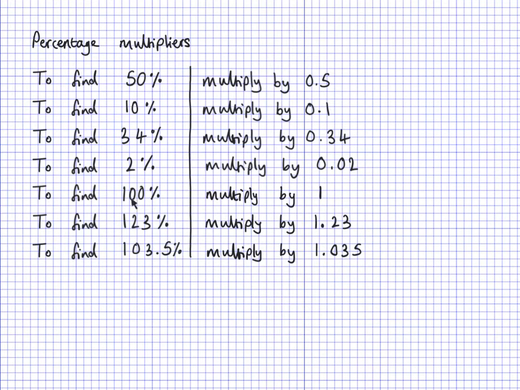Okay, so to find 100% of 30, for example, 100% of 30 is 30. So if I did 30 times 1, that will give me 30. To find 123% of any number, I multiply by 1.23. So you can see the 0.23 has been added onto the 1. And to find 103.5%, I multiply by 1.035.